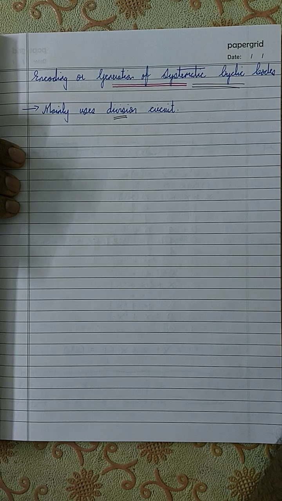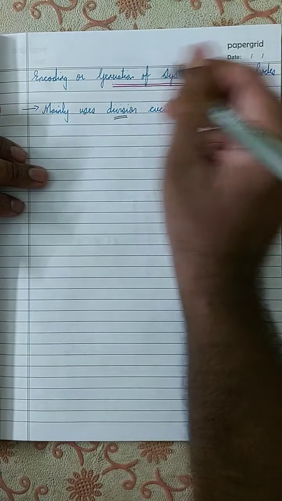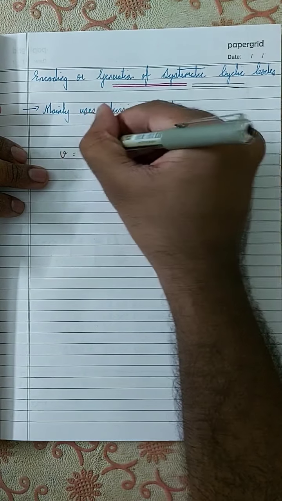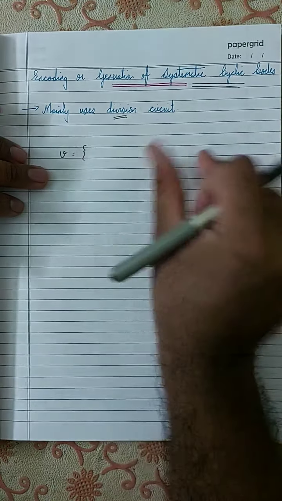We all know what a systematic cyclic code is: any code word that you take will consist partly of parity bits and partly of message bits.